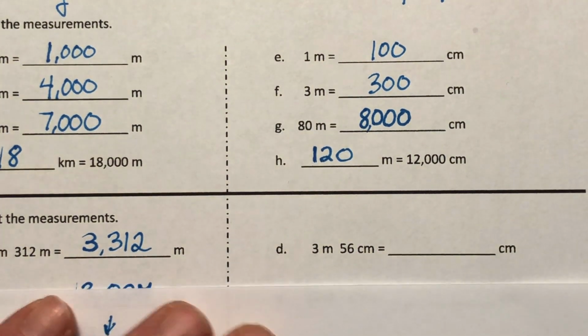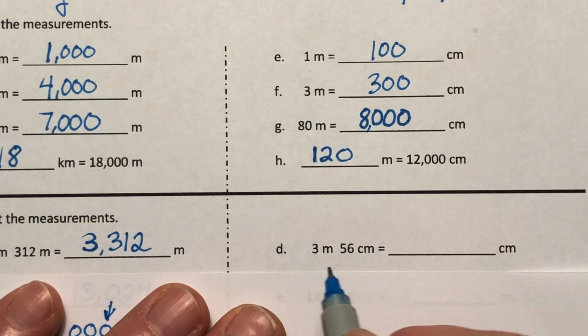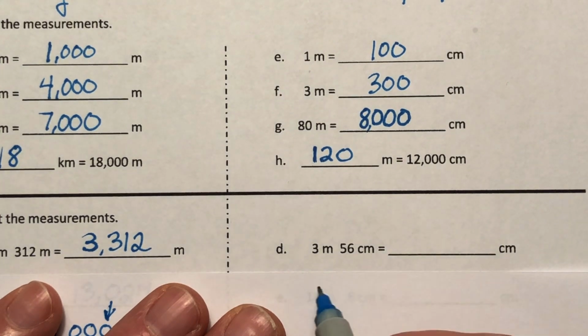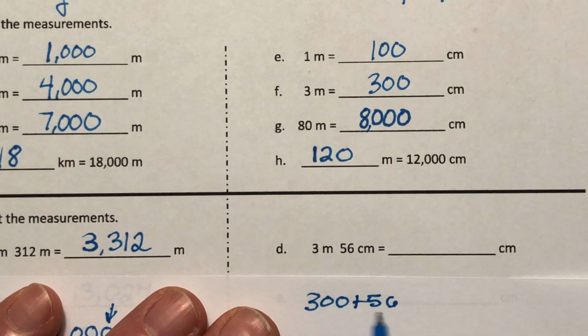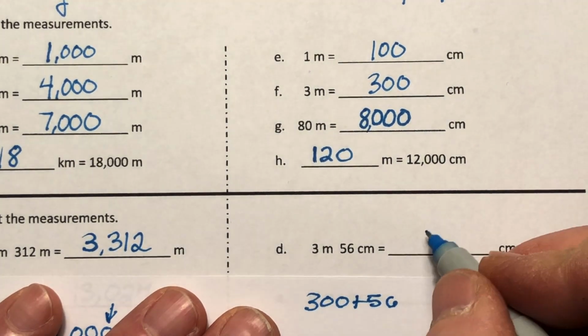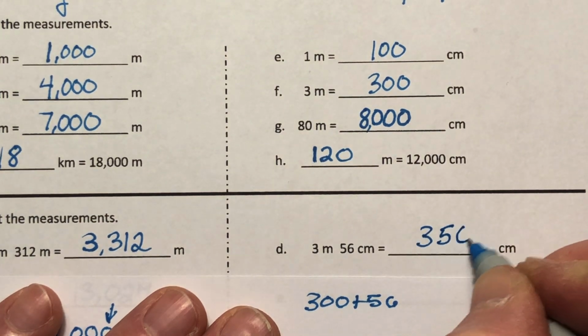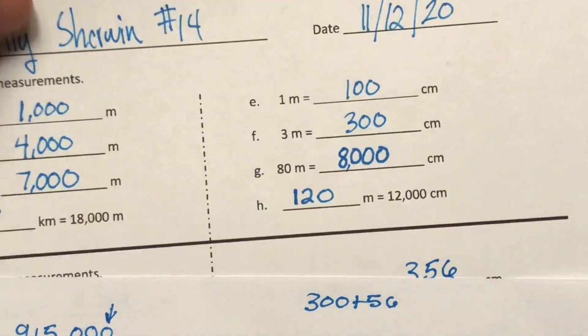So over here I see meters and centimeters, and we're converting all to centimeters. Okay? So I see here I've got 3 meters. So for every meter it's 100 centimeters. So this would be 300 centimeters plus 56 centimeters. All right, so you see how those would combine? This would be 356. Okay, sometimes it helps to write it out so you know what's going on.